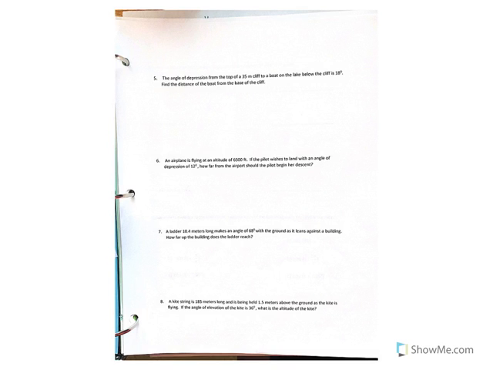Okay, now I'm on the other page looking at number 5. This one says the angle of depression from the top of a 35-meter cliff to a boat on the lake below is 18 degrees. Find the distance of the boat from the base of the cliff. Okay, so let's always draw a picture.